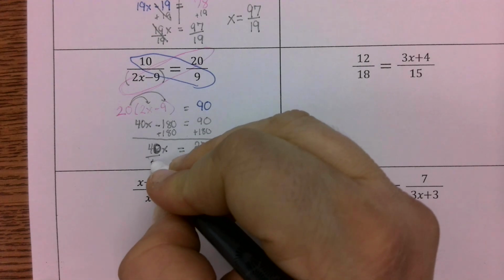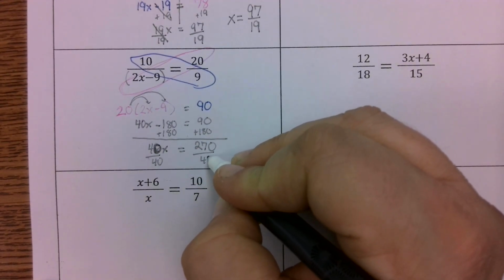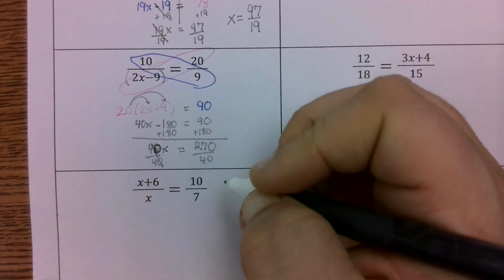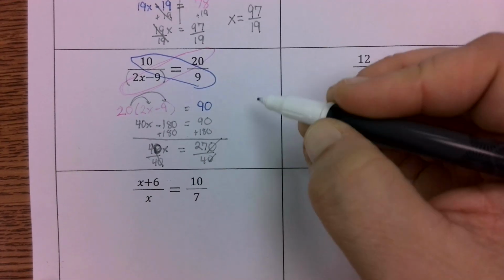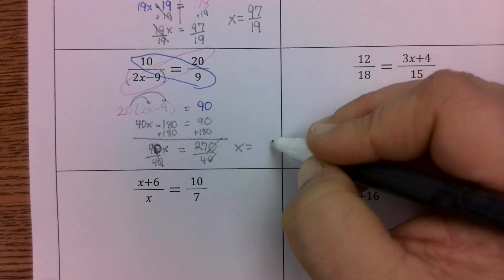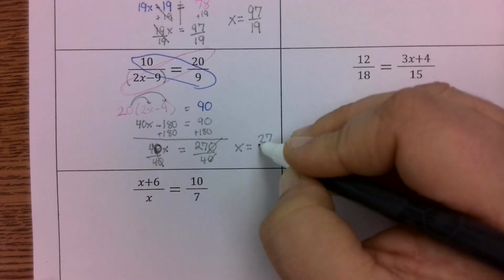Then we can divide by the 40 in front of the x. That goes away. And this doesn't simplify perfectly, but I can cross off these zeros and say that x is equal to 27 over 4.